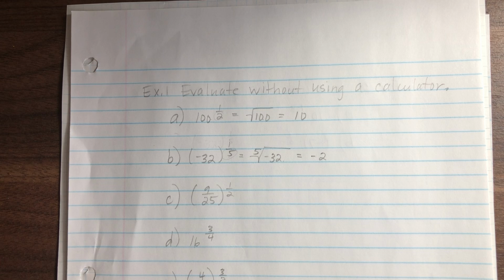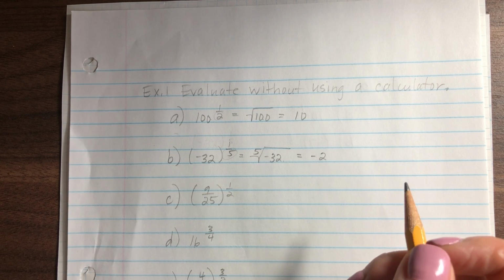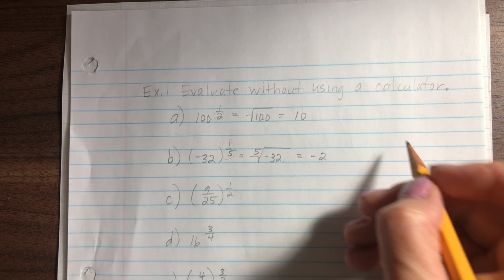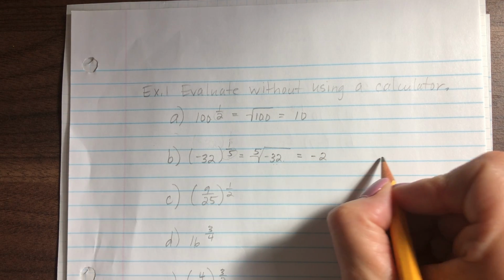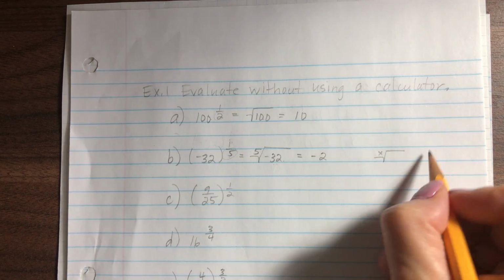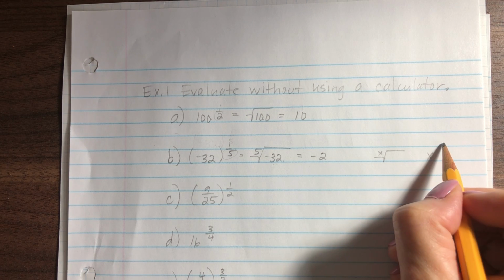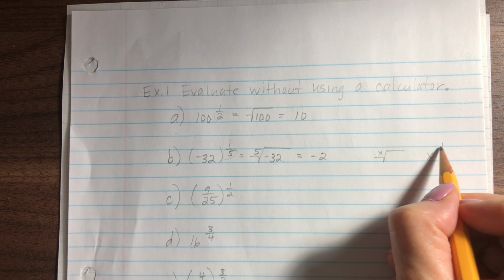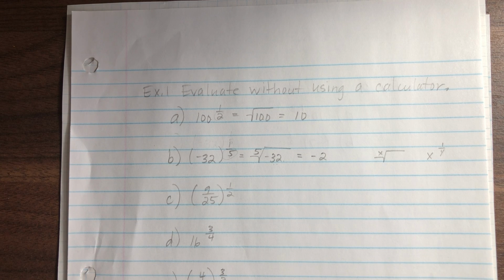Okay. You can check your answer with your calculator. There are buttons on your calculator that will help you evaluate that. Depending on your calculator, the button might look like something like this, or maybe something like this. It really depends on your calculator.